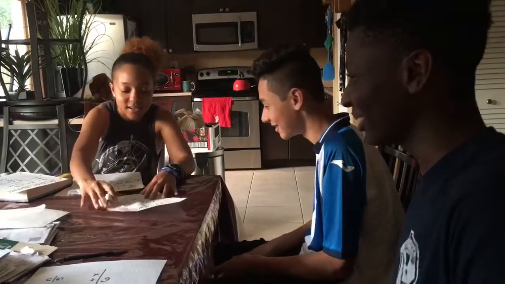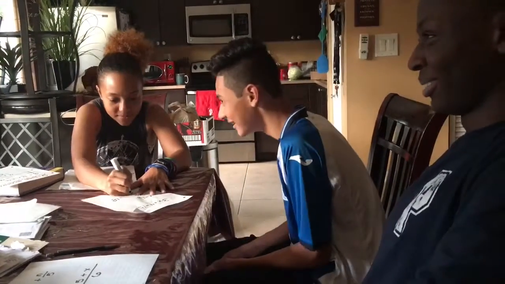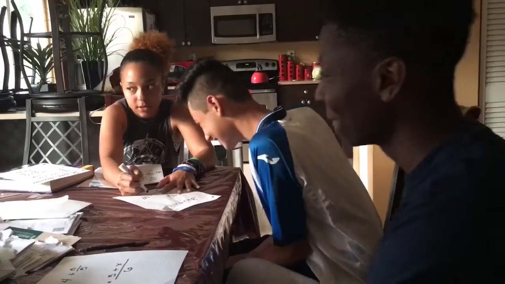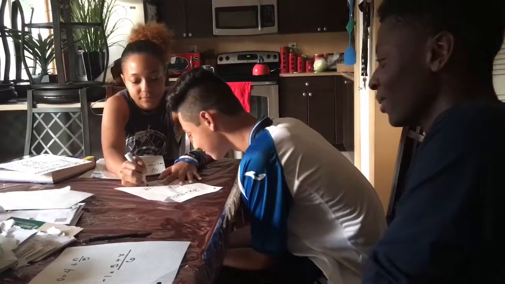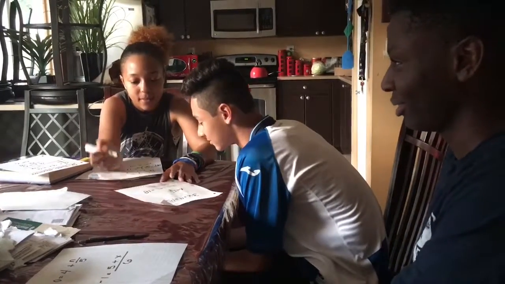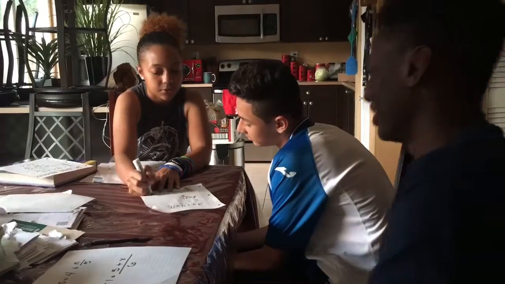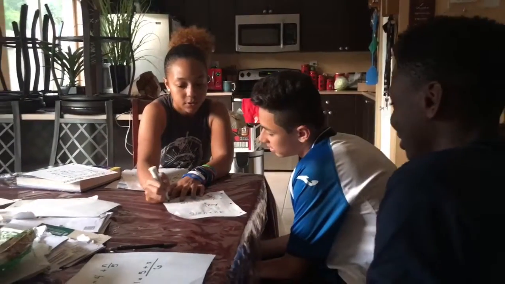I don't know. Negative numbers. So, no, that's okay. So we got negative 2a divided by negative 2 to isolate the negative 2 so that the a can be isolated. And so we cancel this out, so a is equal to negative 13 over 2.